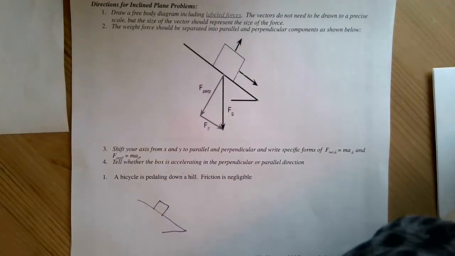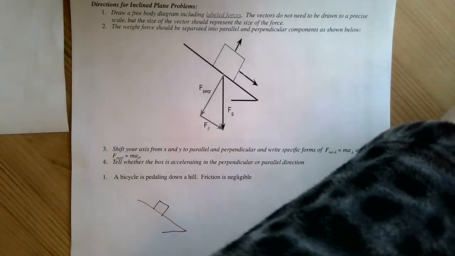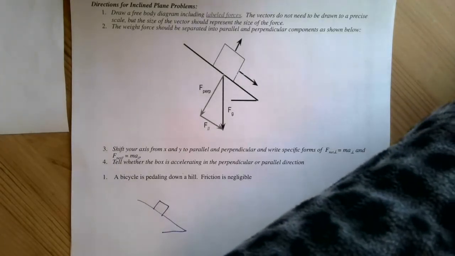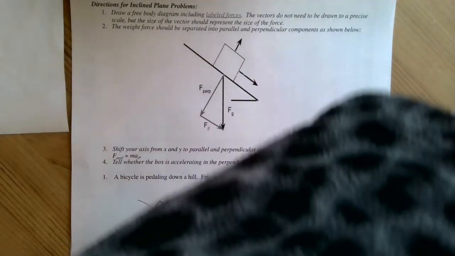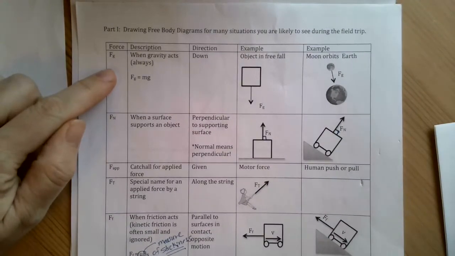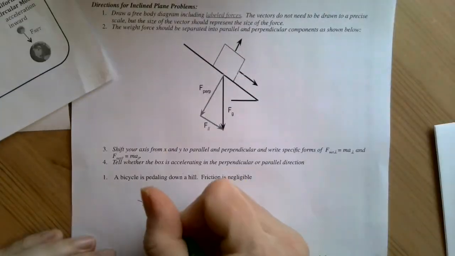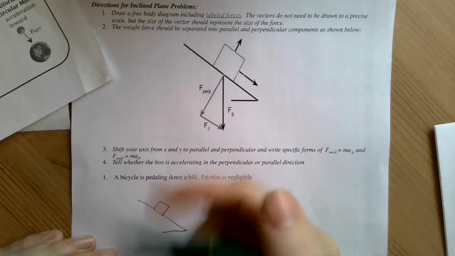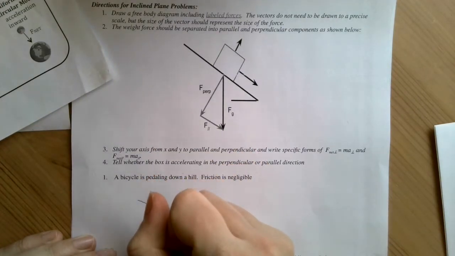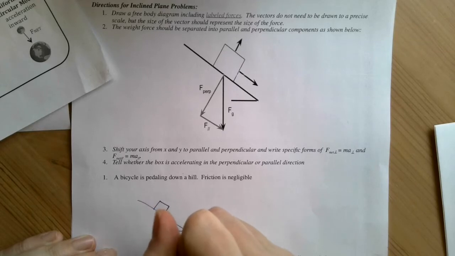And we're going to go ahead and label the forces that are acting on this bicycle. So let's start with this, okay? Let's see. Is there a weight force? Yes, there is. It acts straight down, and I'm going to draw it nice and big so I can separate it into its components. And we call that F sub G.